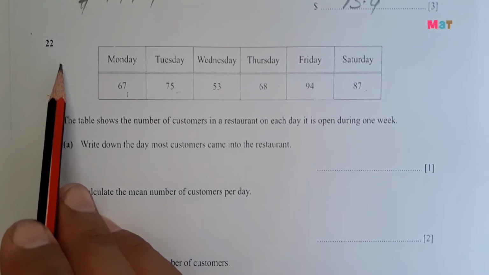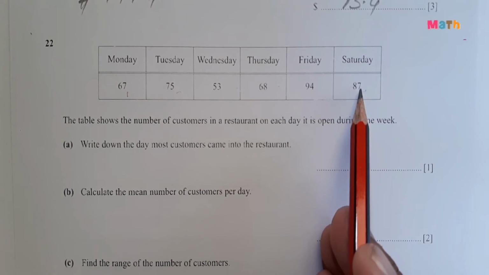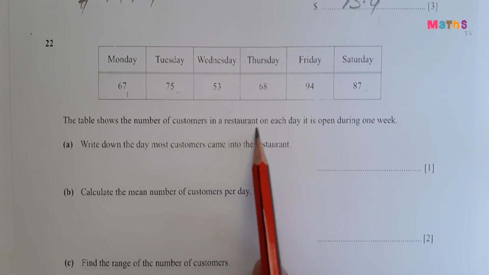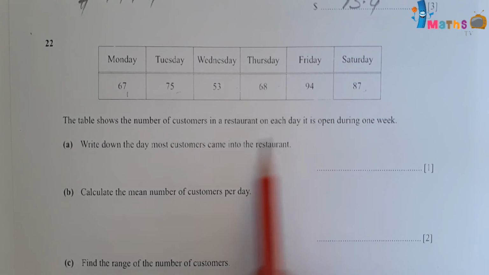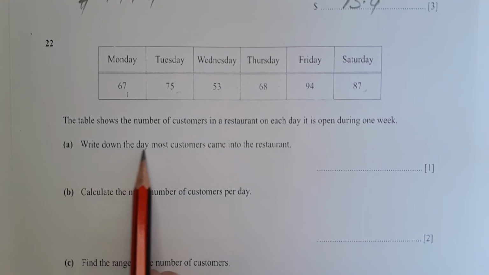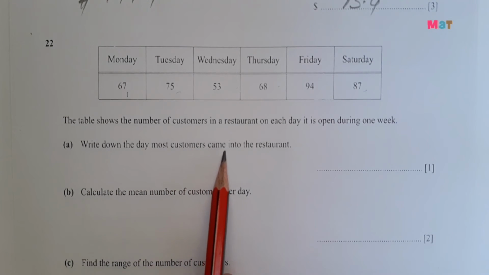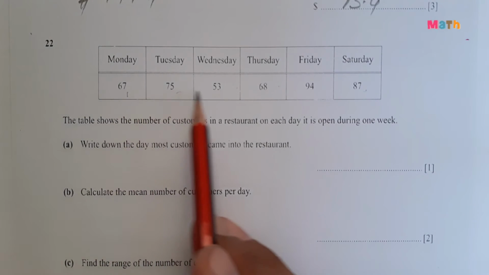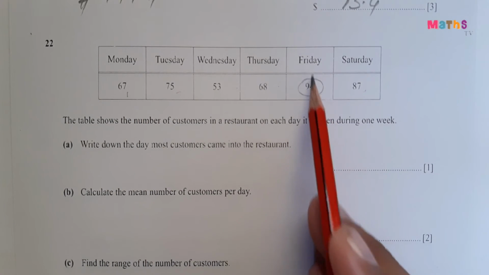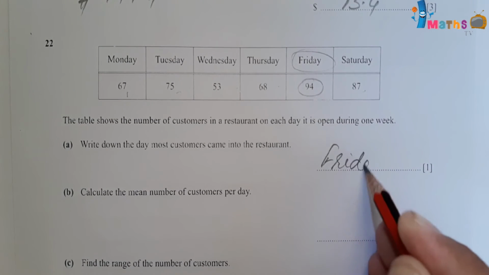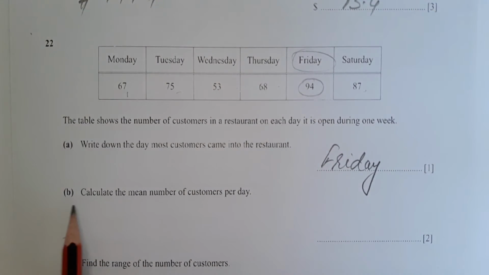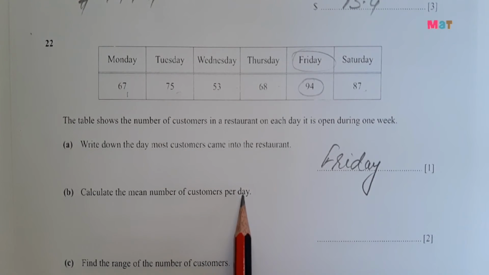Question number 22. A table is provided. The table shows the number of customers in a restaurant on each day it is open during 1 week. Write down the day most customers came into the restaurant. If we compare the numbers, this is the biggest number, so Friday, we will write here Friday.